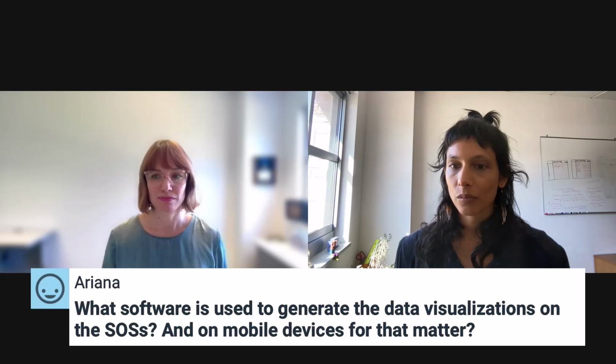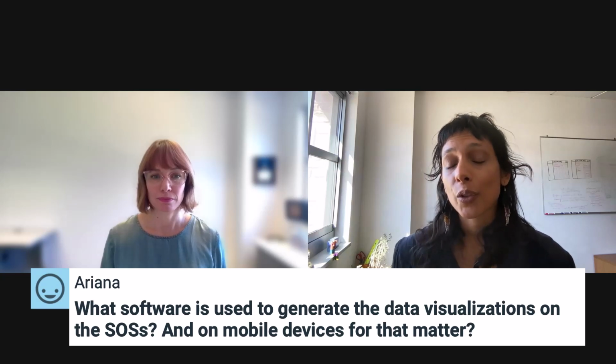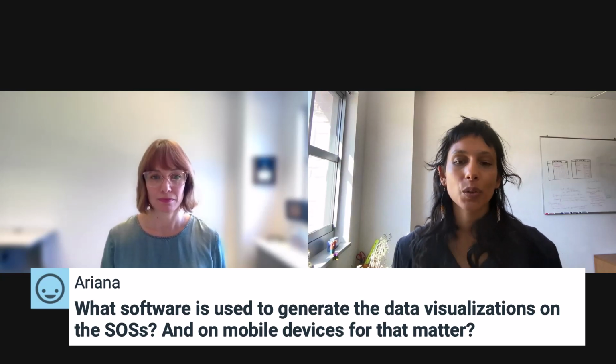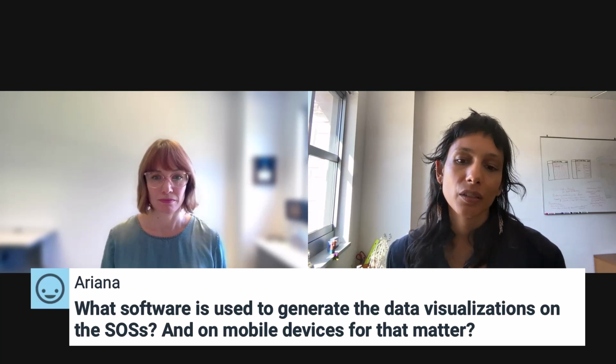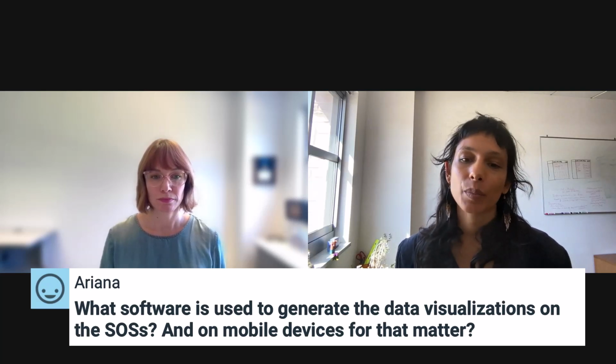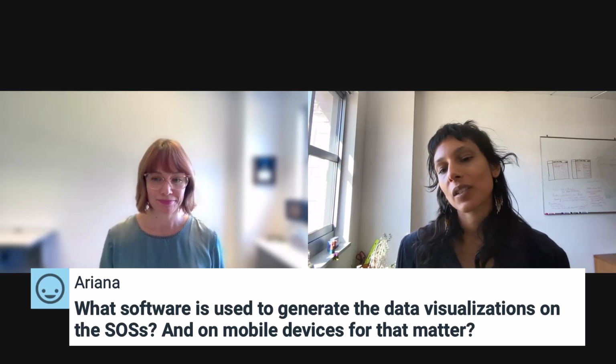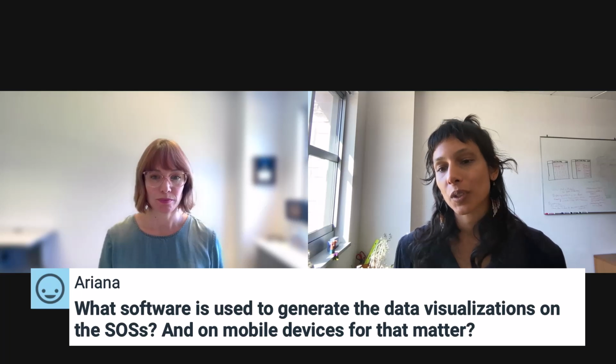I am seeing one last question, so I want to make sure we answer that because we do have time. Ariana is asking, what software is used to generate the data visualizations? For the big Sphere SOS, we use OpenGL graphics. It's a graphics library, and it's programmed using the C++ language predominantly. And then for the mobile device, the gaming engine called Unity is used.